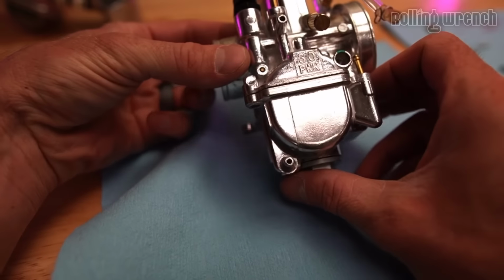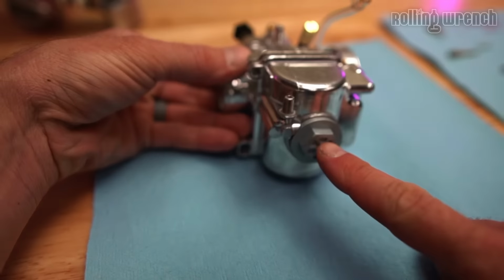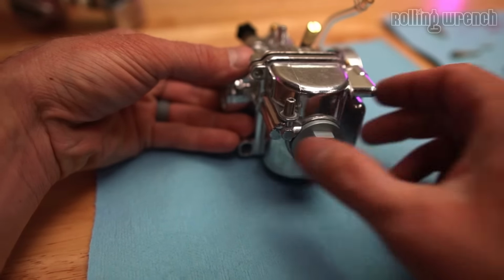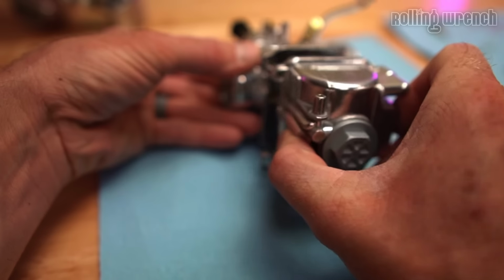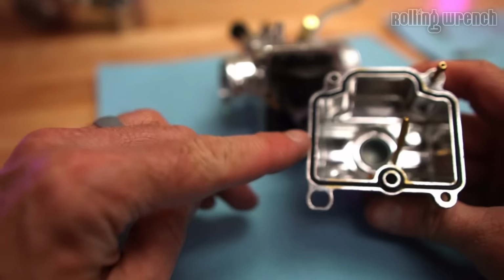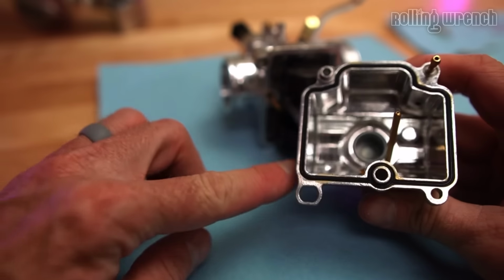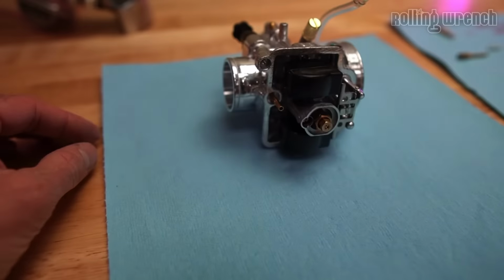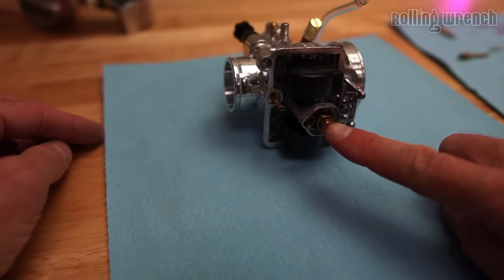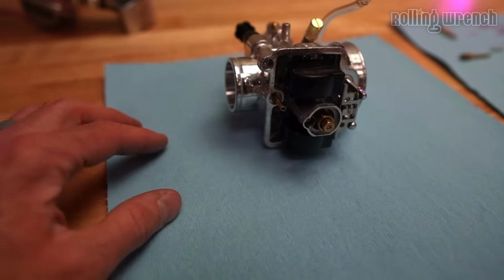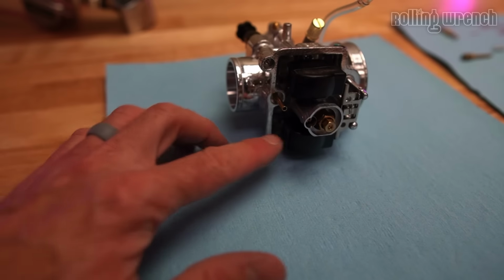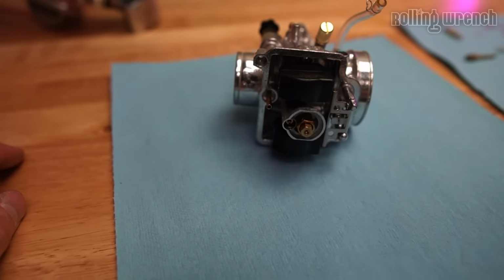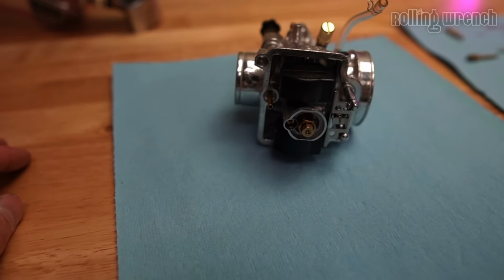So to get to your jets, if you're just doing your main jet, you can remove that float bowl drain, and you can get right to the main jet without removing the whole float bowl. Thing you have to be careful with is on these float bowls, if you get gas on this O-ring, it could swell up and it's hard to get back on. So your main jet here, this is going to be for the wide open, 3/4 throttle to wide open.